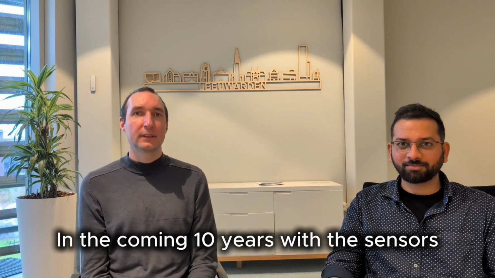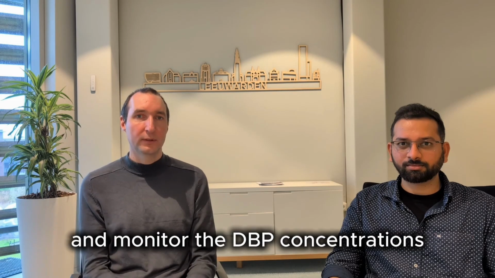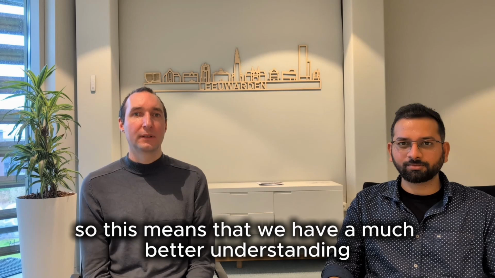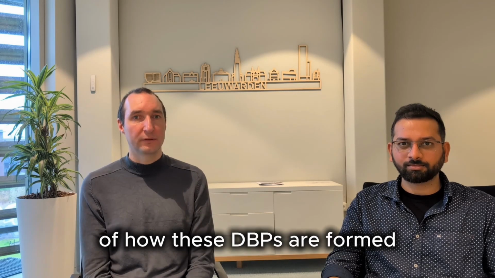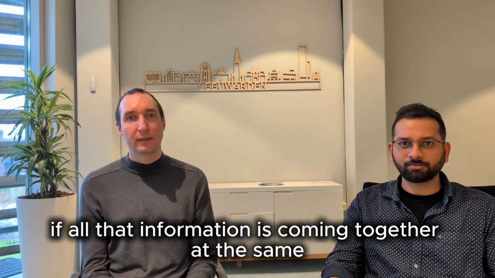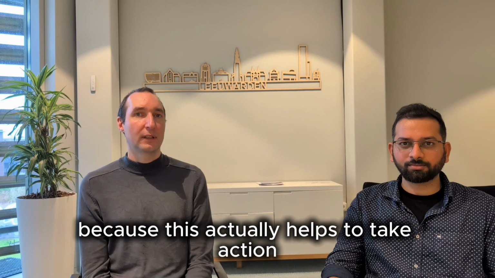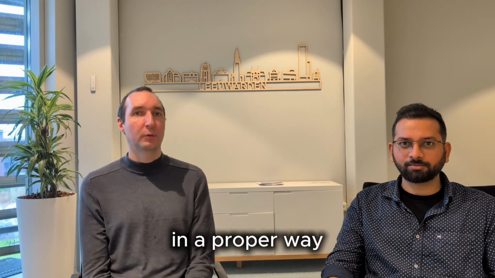In the coming 10 years with the sensors, we can actually predict and monitor the DBP concentrations. This means that we have a much better understanding of how these DBPs are formed, where they are formed, and it also means that we can take action. And it's very convenient if all that information is coming together at a single location, because this helps to take action in a proper way.